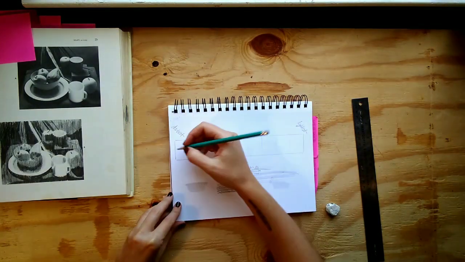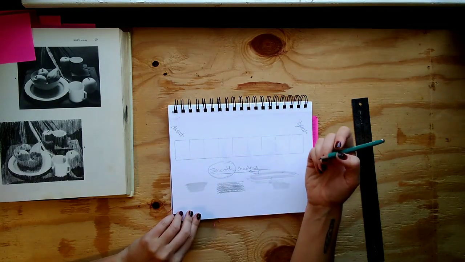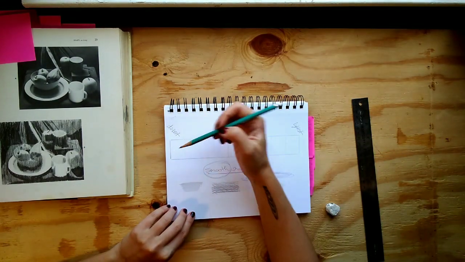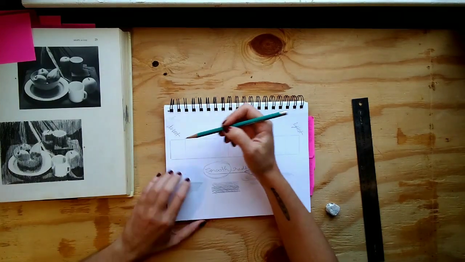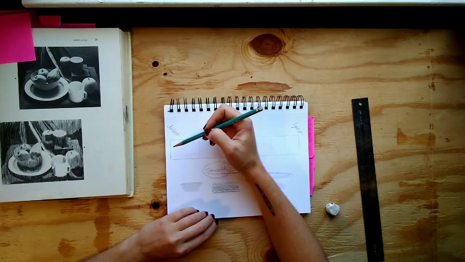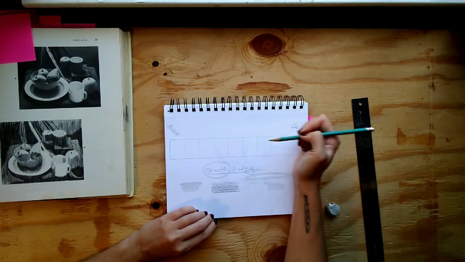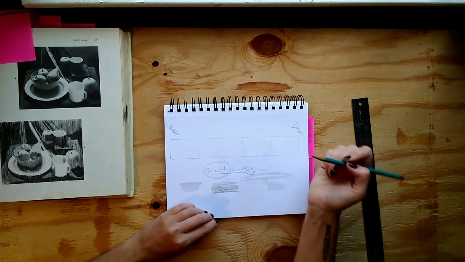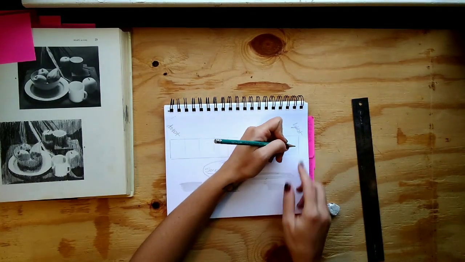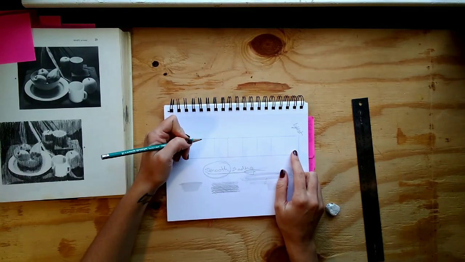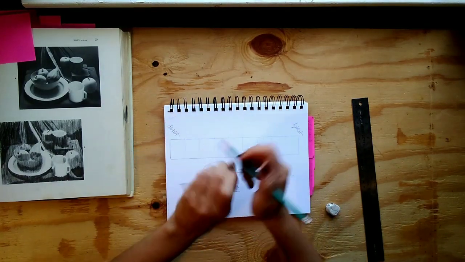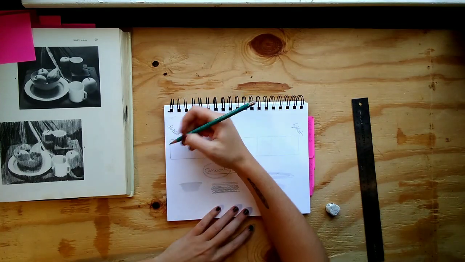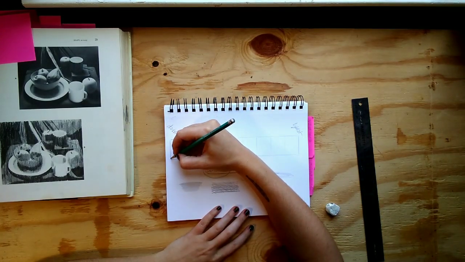So what I'm going to do is show you how I start this. If you are right-handed, you want to start on the left so that you don't smear it, because if you start over here, you're going to end up smearing it. And if you are left-handed, you want to start on the opposite side. So just remember that. You want to work with what works for you. So you start with just one square or rectangle, however you have it set up.